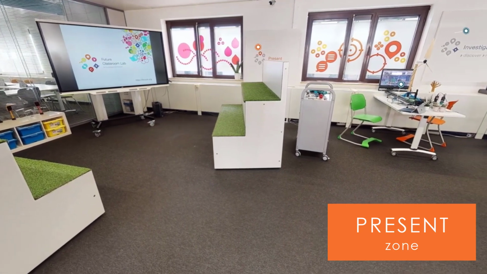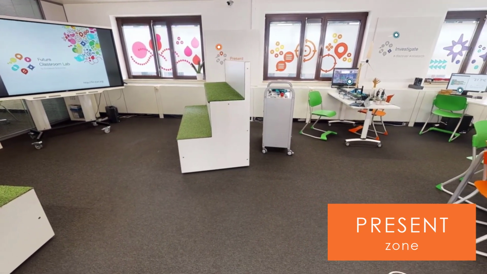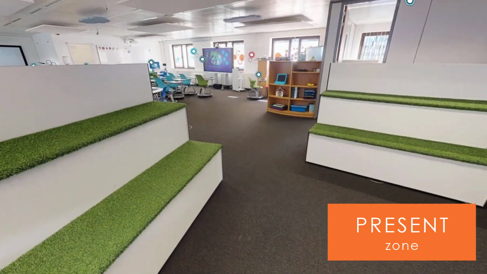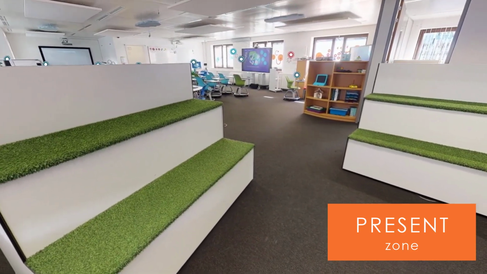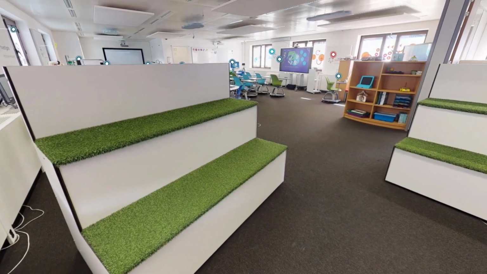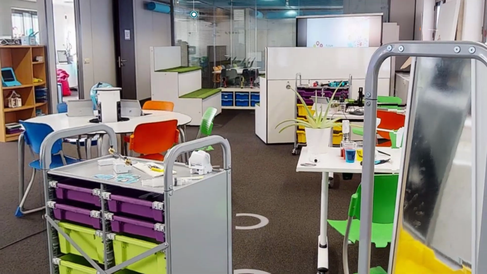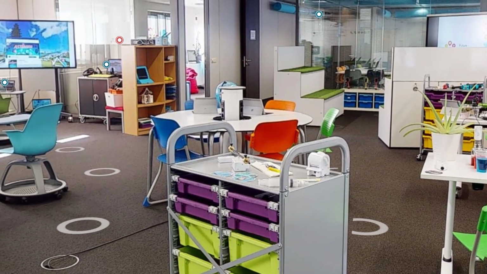Students get the opportunity to share what they have created, and this goes beyond the presentation of finished products. The future classroom is a workplace where not only final products are showcased, but it is an area where trying out and failure are an inherent part of learning.